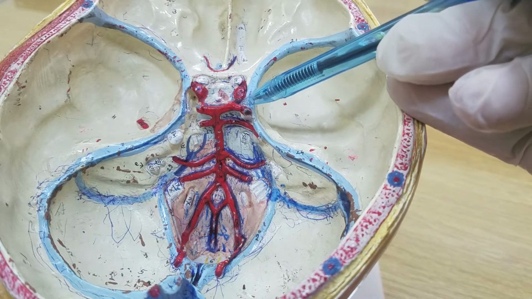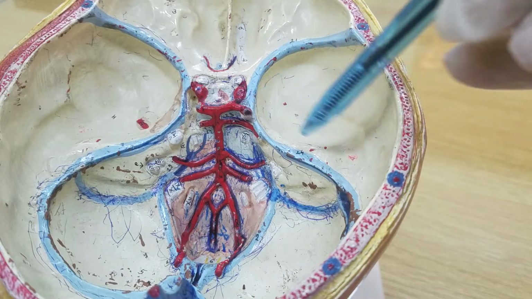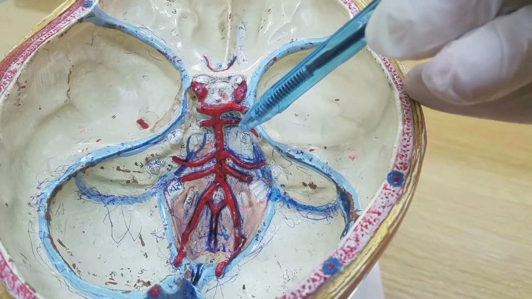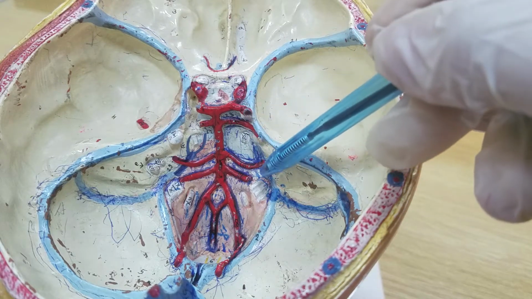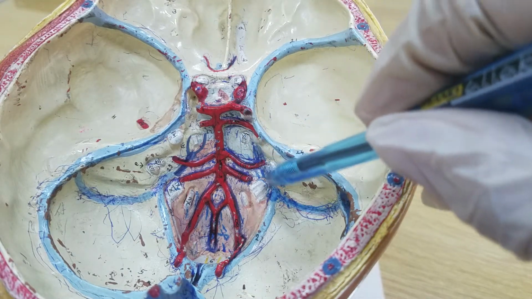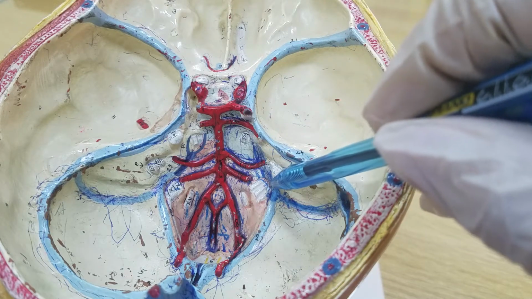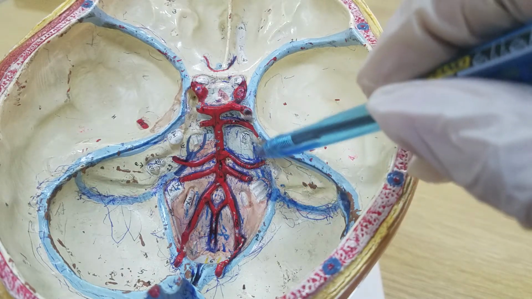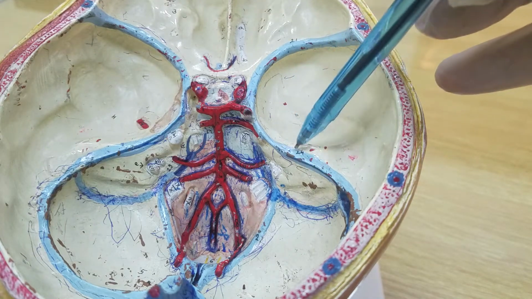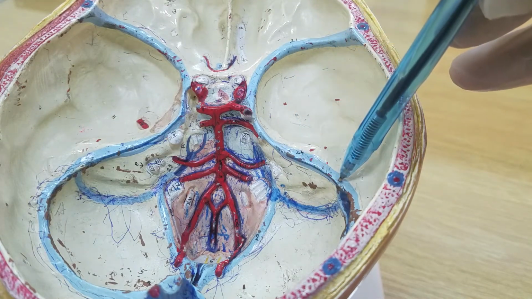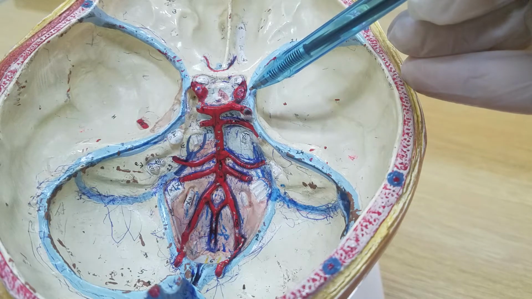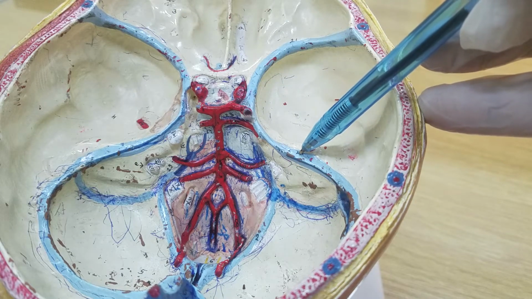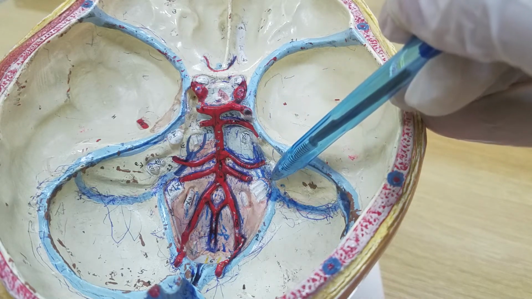This cavernous sinus in turn drains towards the transverse and the sigmoid sinus by two parts: the superior petrosal sinus and the inferior petrosal sinus. This bluish impression, which is not really shown as a sinus, is the inferior petrosal sinus, and this is the superior petrosal sinus. So the first sinus which we discussed is the sphenoparietal sinus, then the cavernous sinus, the superior petrosal sinus, and the inferior petrosal sinus.